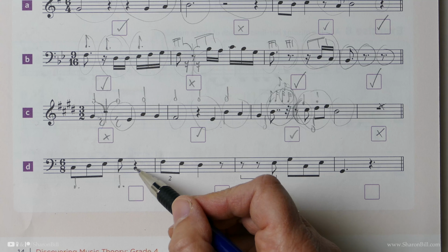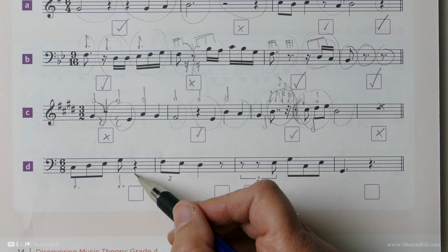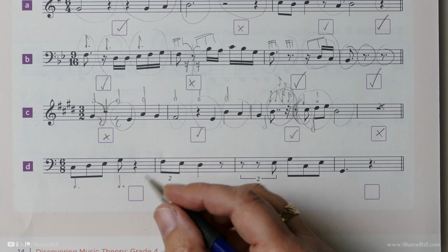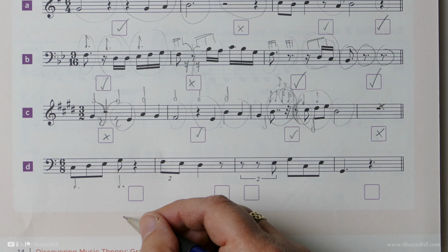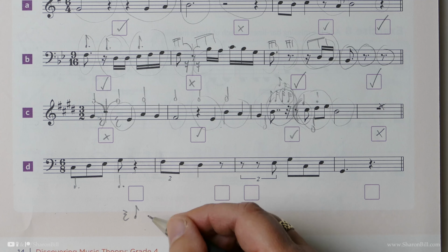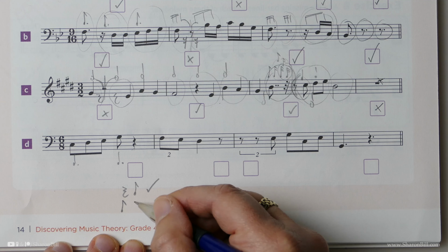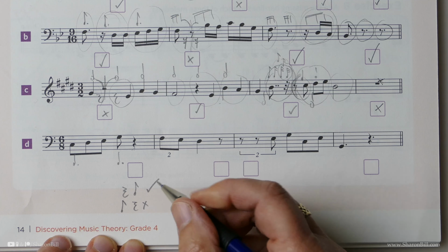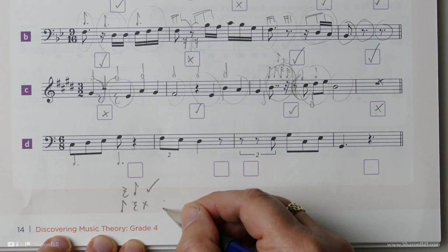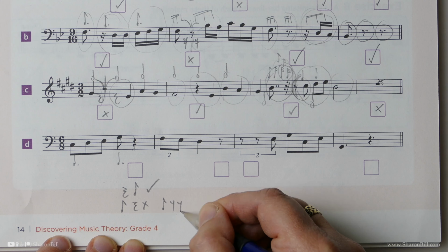Now this looks like it could be correct, but we've come across this before in previous grades. Remember, we can have crotchet beat rest, quaver note, but we can't have quaver note, crotchet beat rest. We have to have quaver, quaver, quaver.